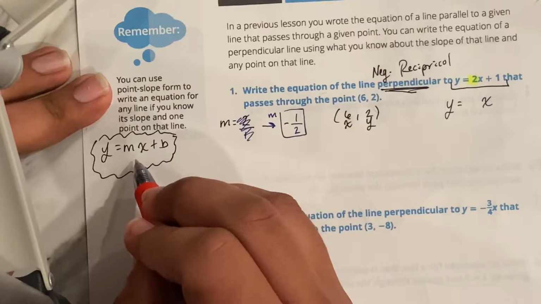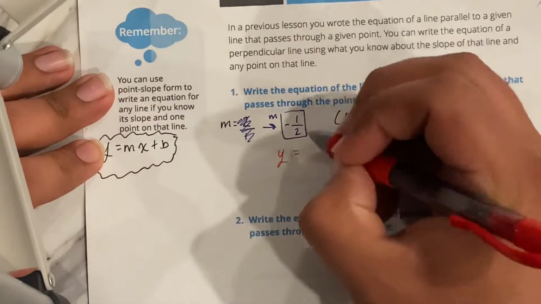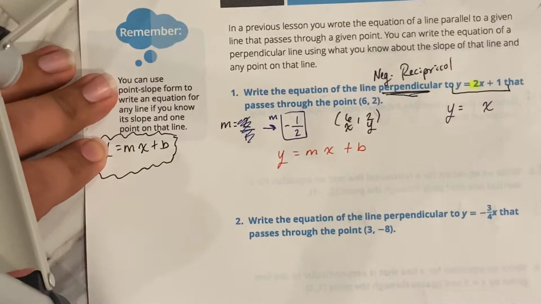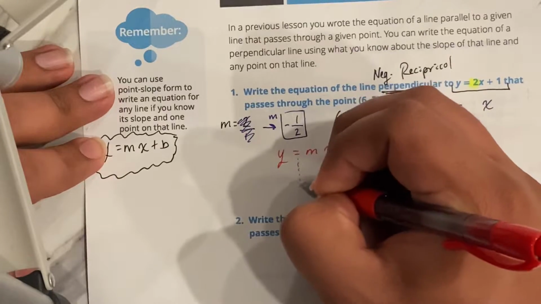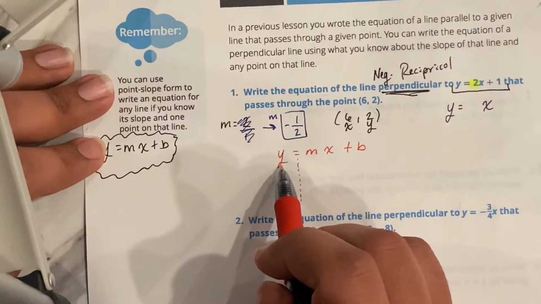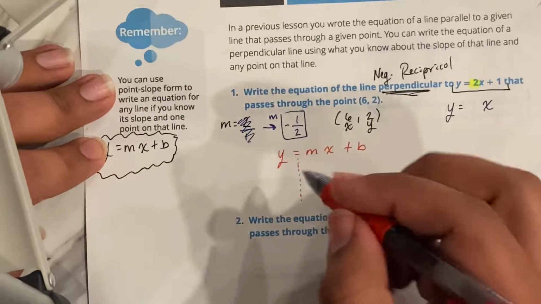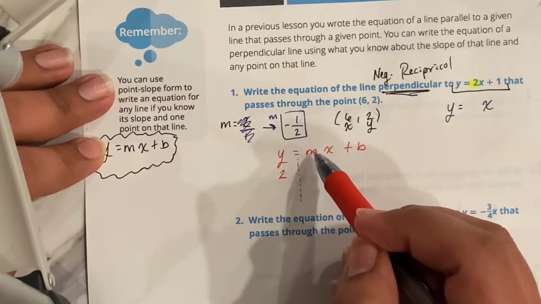Starting off with my best friend over here, the slope-intercept form. y equals mx plus b. And then I start substituting very nice and neat. I like to use this border to make sure I know my left and my right side. Who can I replace y with? This is m, this is x, this is y. I can replace y with 2. Who can I replace m with?